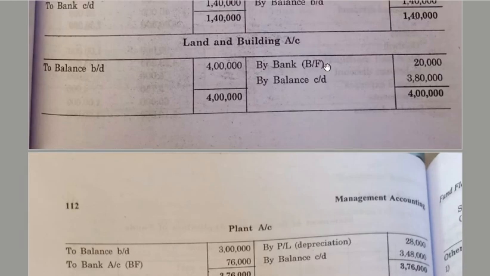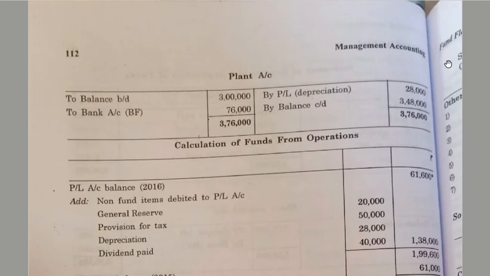Why aren't we showing that 20,000 as your profit or loss? This 20,000, I told, right, which is in your adjustment, telling a piece of land has been sold at cost. So there's no profit, there's no loss. So this is your sales figure by bank account, which you're selling. So cash is coming into the business. So by bank account 20,000.